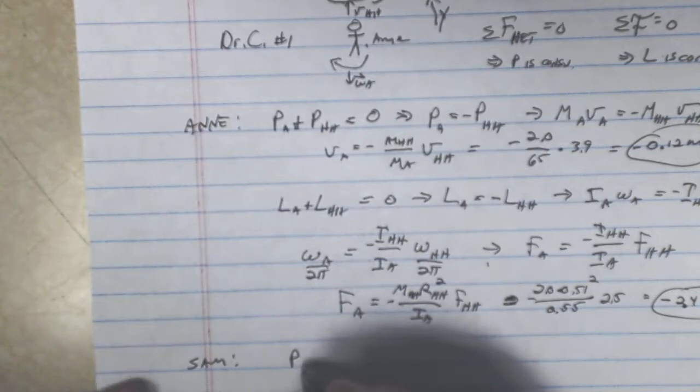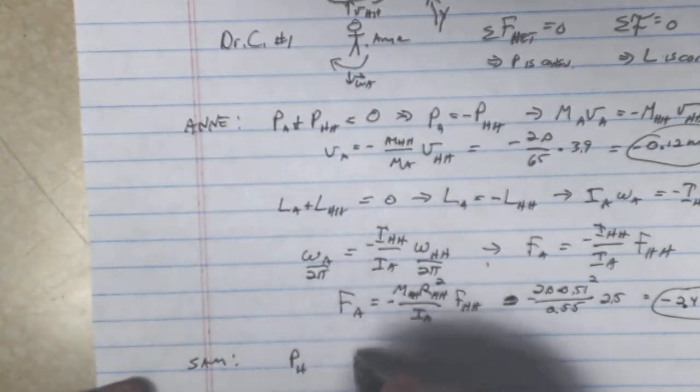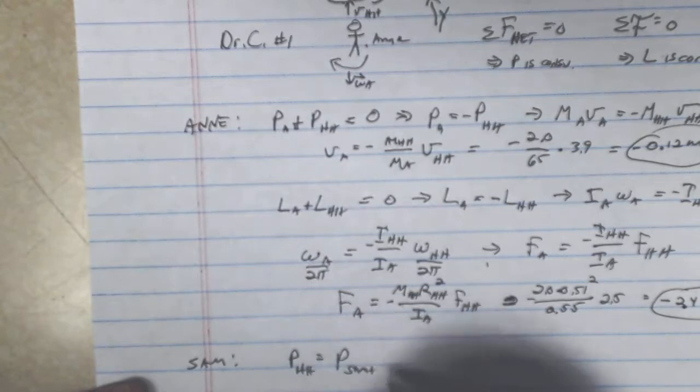But we use exactly the same concepts. P naught equals P final. The initial momentum of the Sam-hula hoop system, the translational momentum, is all in the hula hoop. Okay, but after he catches it, the translational momentum is the combined Sam plus hula hoop system.